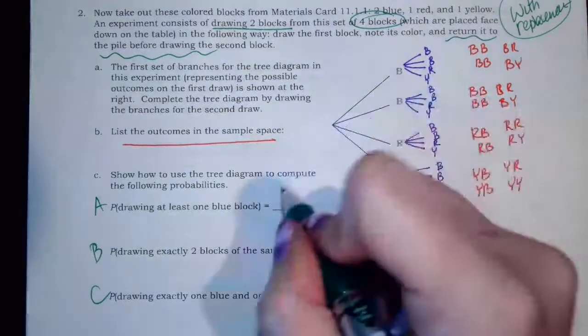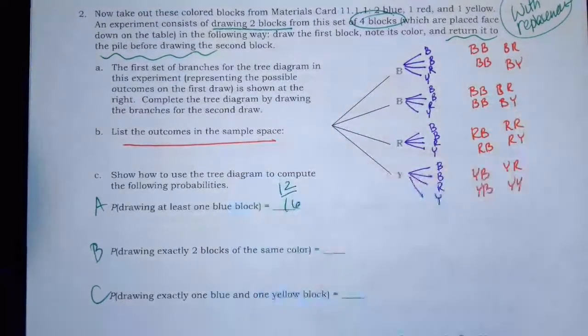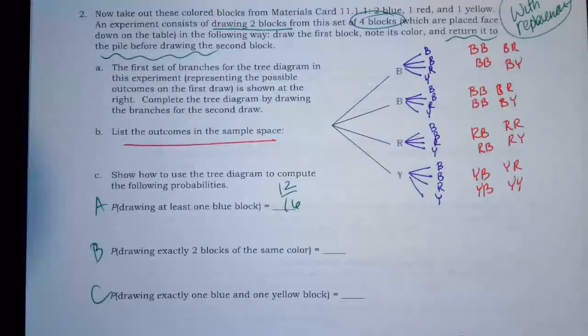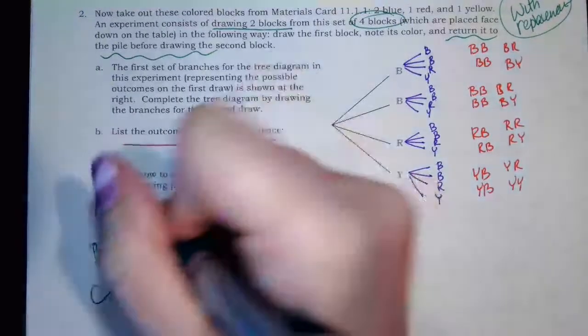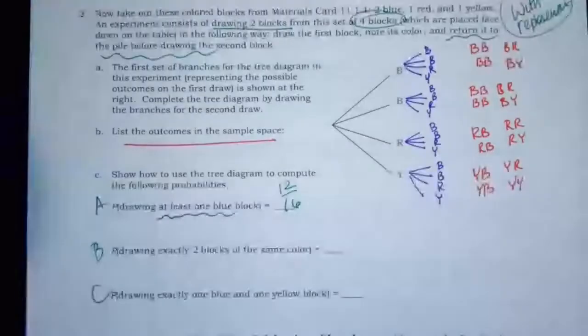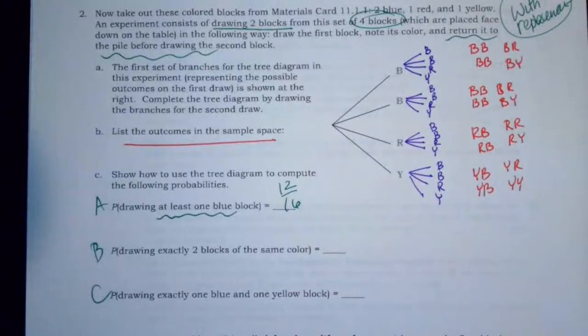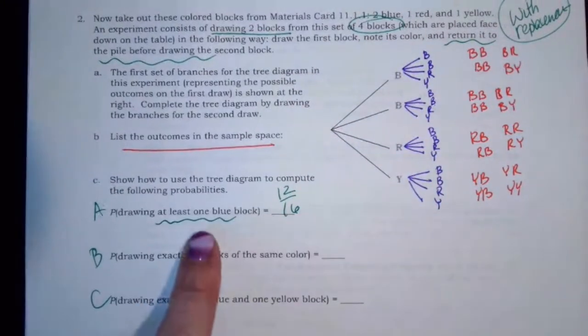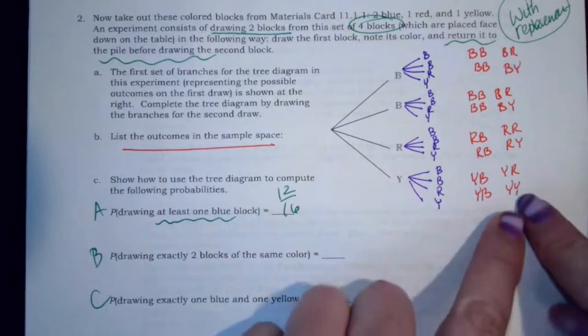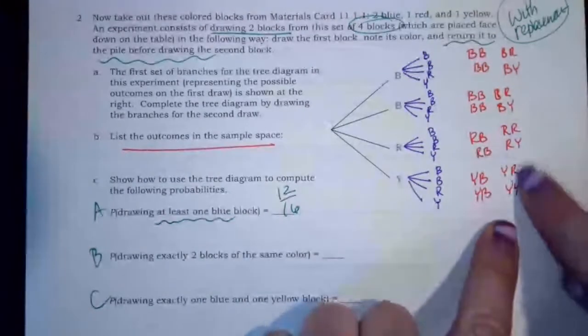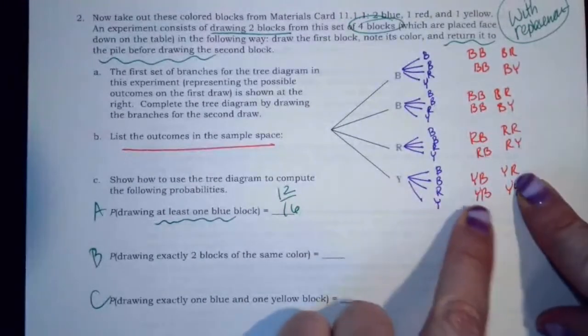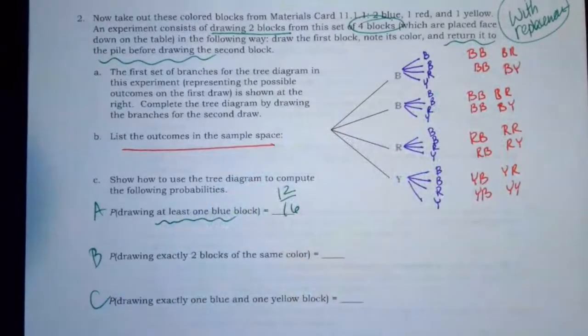A is 12 out of 16. Good job. There, 12 of our 16 outcomes have us drawing at least one blue block, which means either one or two blue blocks. In fact, it might be easier to say, okay, which ones don't have a blue block? And so you come up with just these 4 that don't have a blue block, which means the other 12 all do. Good job, Phyllis.